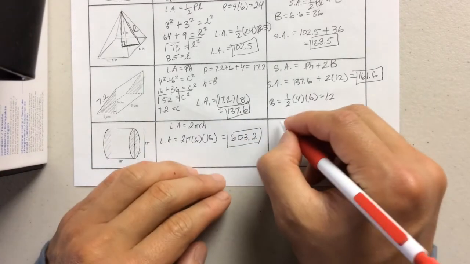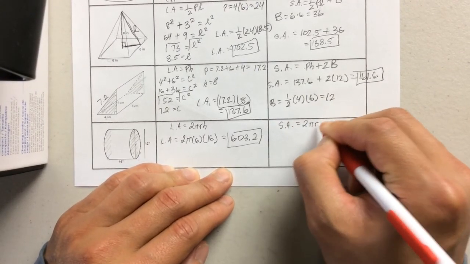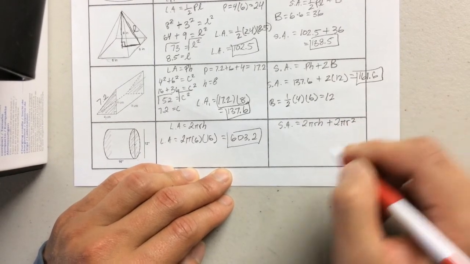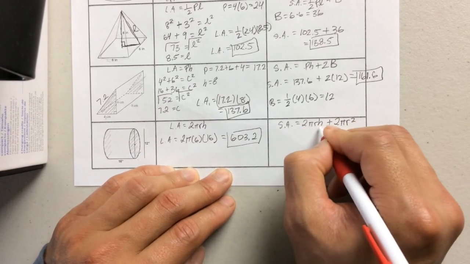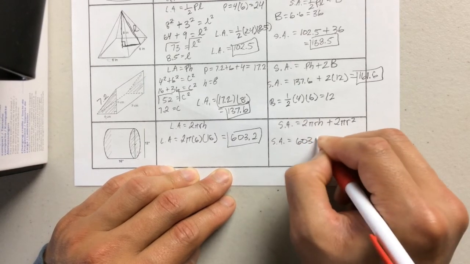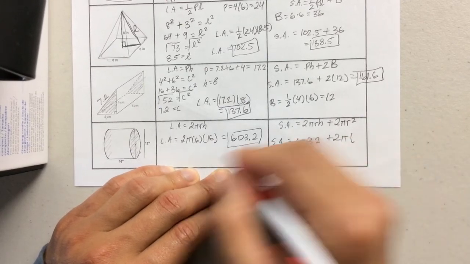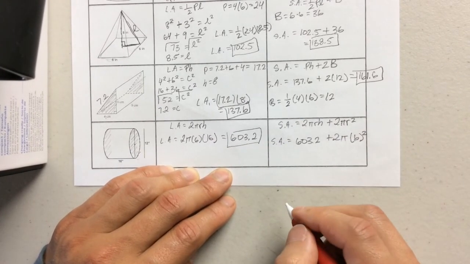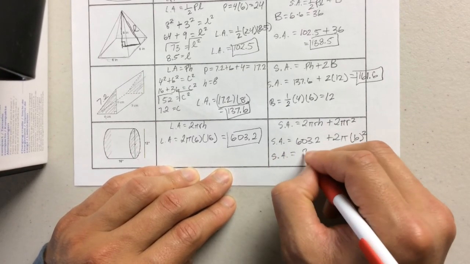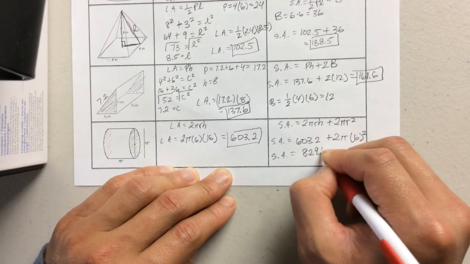For the surface area of a cylinder, the formula is 2 pi r times h plus 2 pi r squared. We already found the lateral area of this cylinder is 603.2. So now we just add 2 pi. The radius we know is 6, and it's squared. Perform this operation, and you get the total surface area to be 829.4.